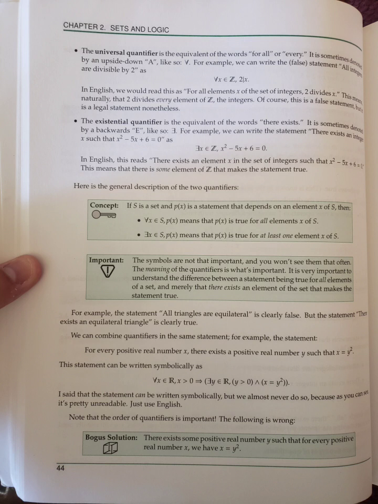It is very important to understand the difference between a statement being true for all elements of a set and merely that there exists an element of the set that makes the statement true. Those are very different situations. For example, the statement all triangles are equilateral is clearly false, but the statement there exists an equilateral triangle is clearly true.